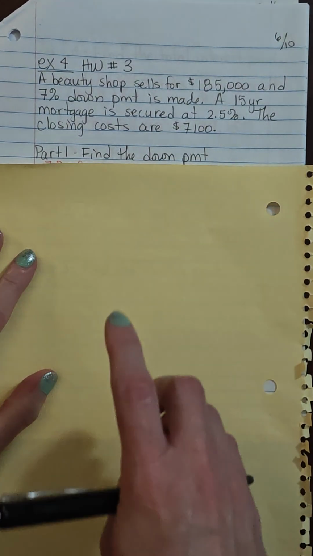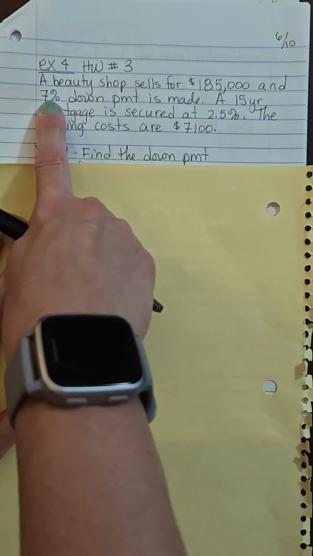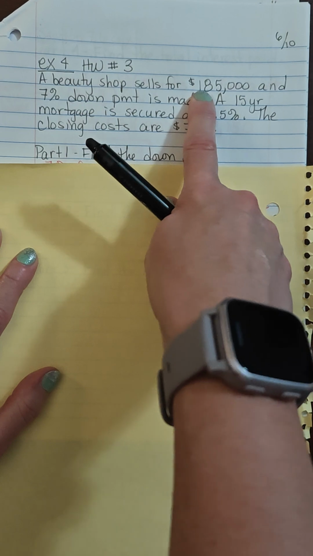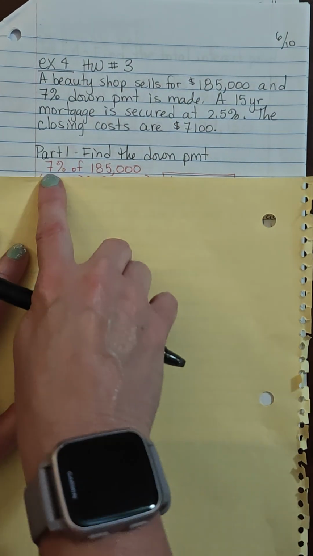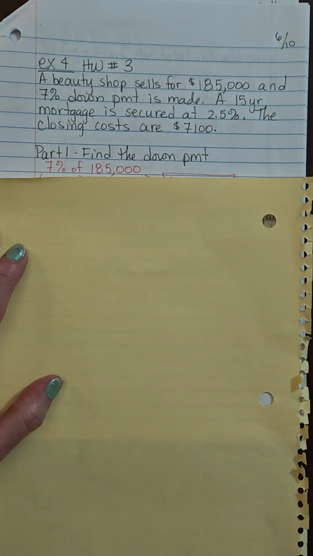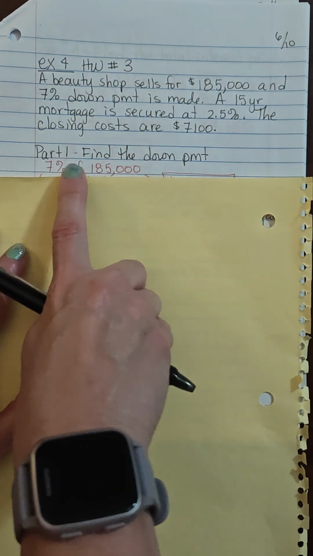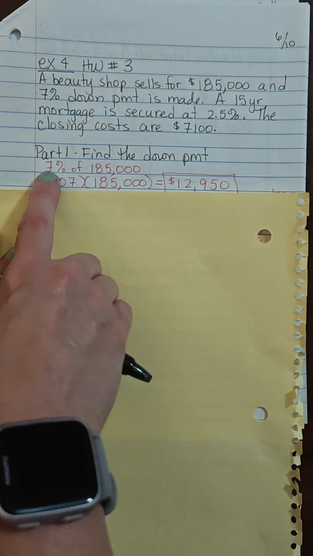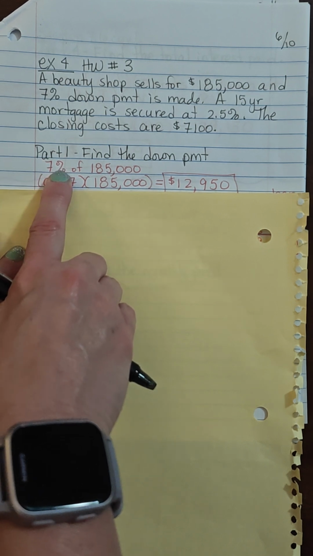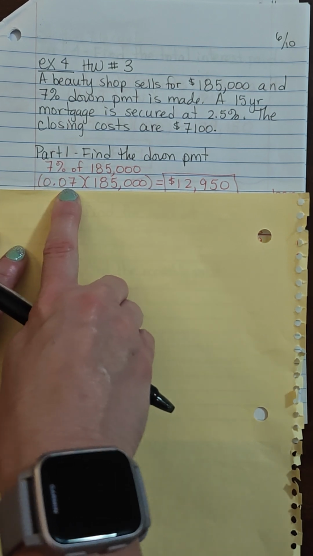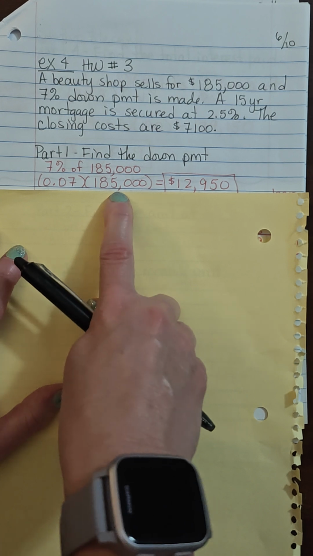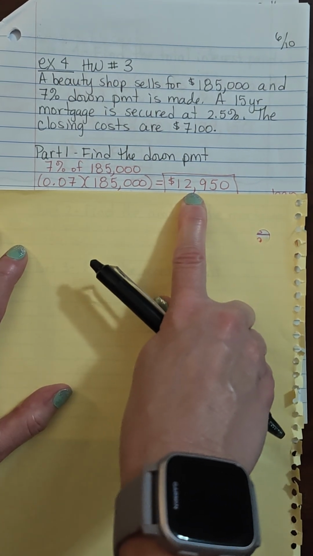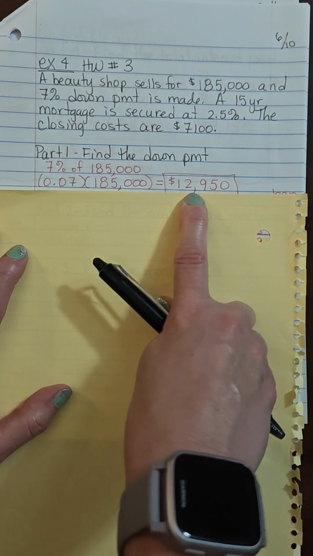Okay, so the down payment is this percent right here. So it's 7% of the purchase price. Okay, so it's 7% of that $185,000. Remember, this "of" means multiply, and we do have to change that to a decimal. So 7%, 7 divided by 100 is 0.07. And we're going to multiply that by $185,000. That gives me a down payment of $12,950. So there's my first number.